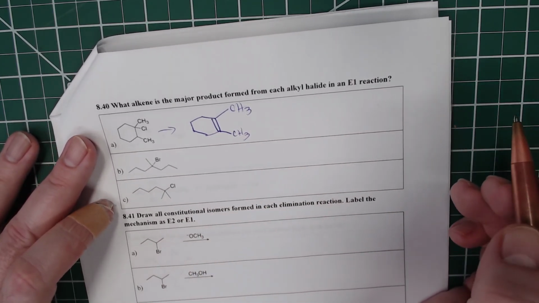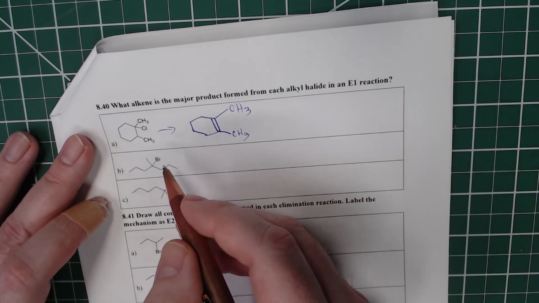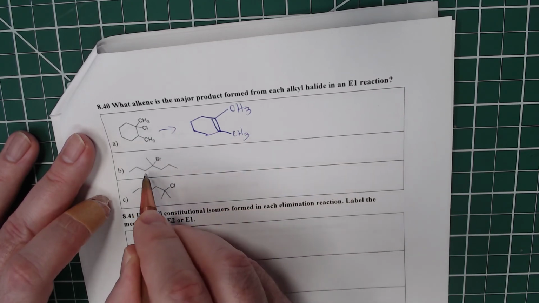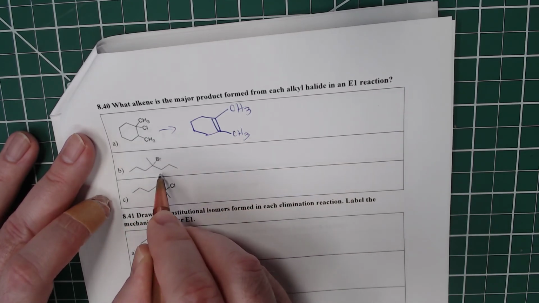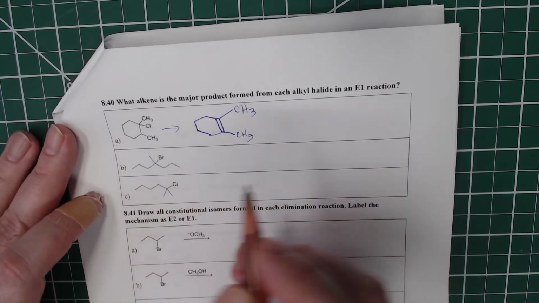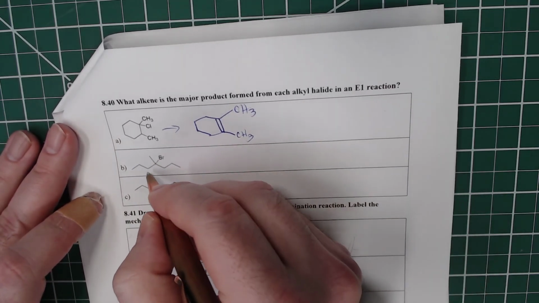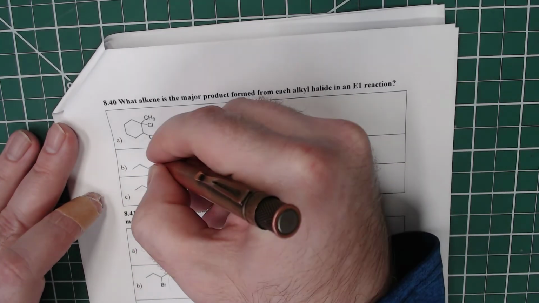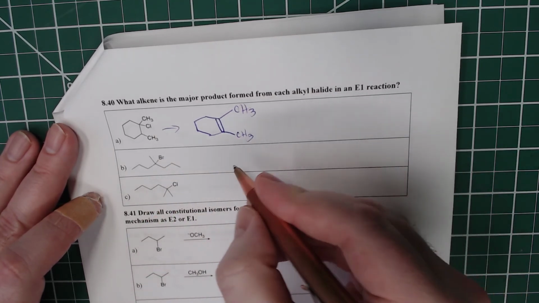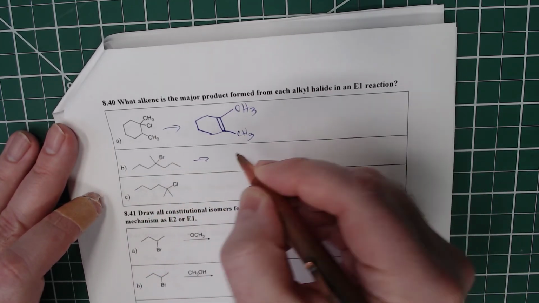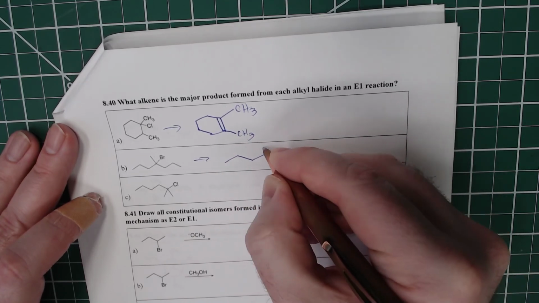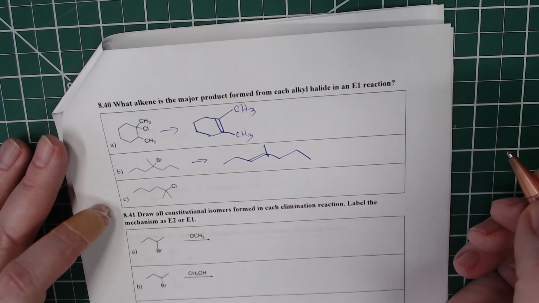On this one, we've got a couple of different possibilities. We could eliminate here, or there. Turns out these two carbons are identical. If we count from this side, that's carbon 3. If we count from this side, that is carbon 3. So that would give us a tri-substituted, and if we eliminate it across here, that would give us a di-substituted. So our major product here is going to be that.